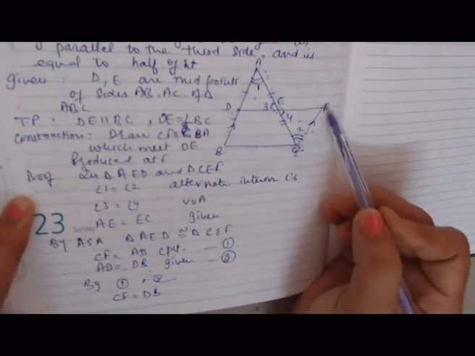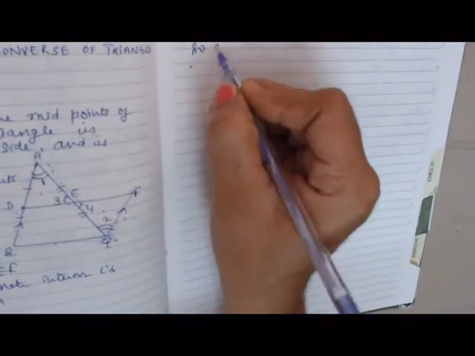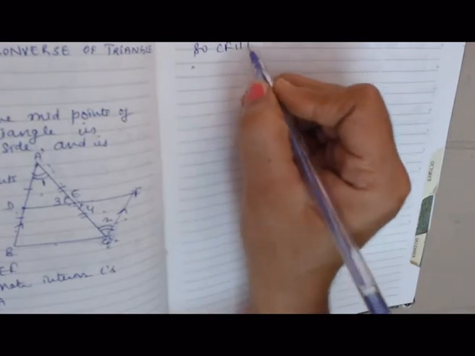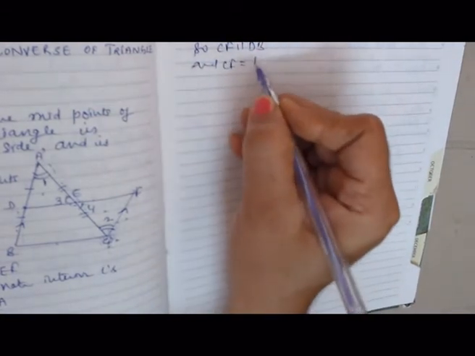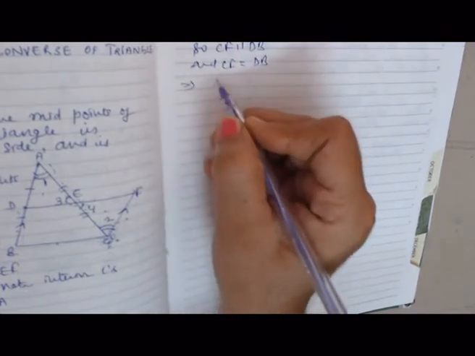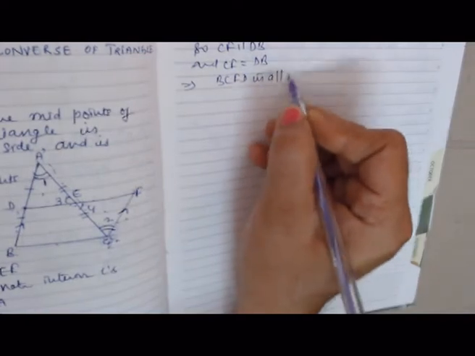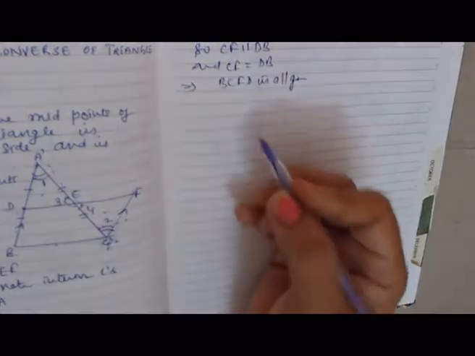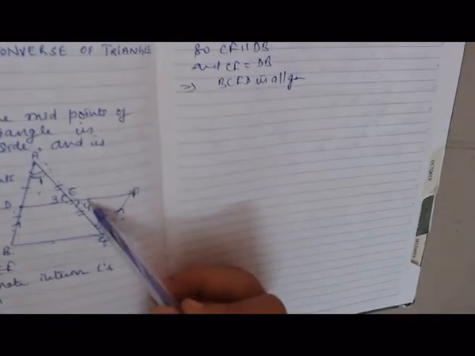So it becomes a parallelogram. CF is parallel to DB and CF is equal to DB, which implies BCFD is a parallelogram.